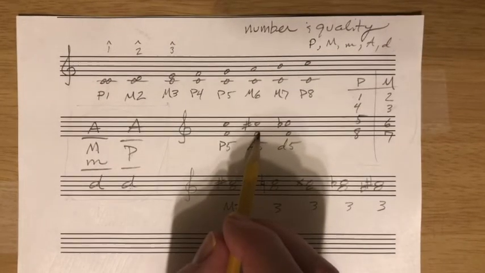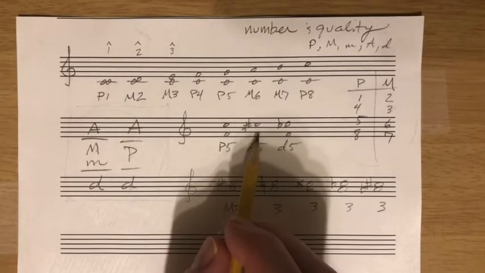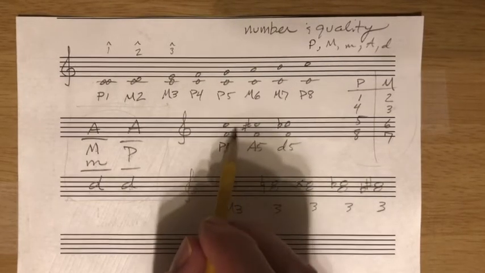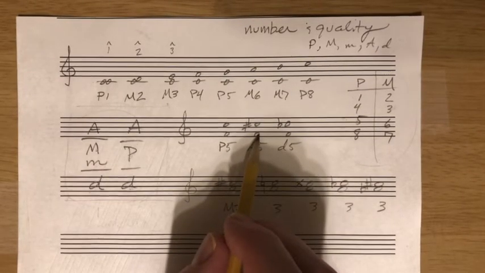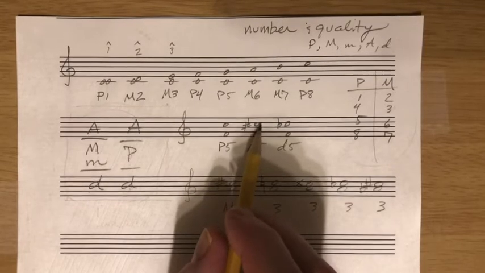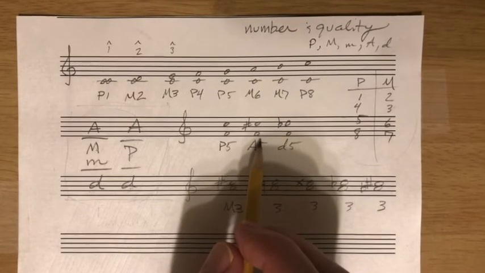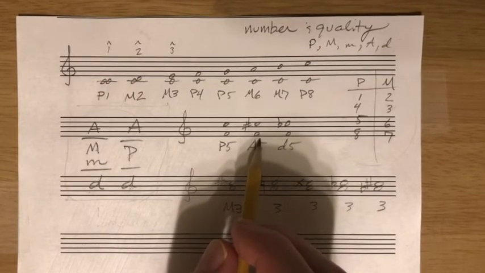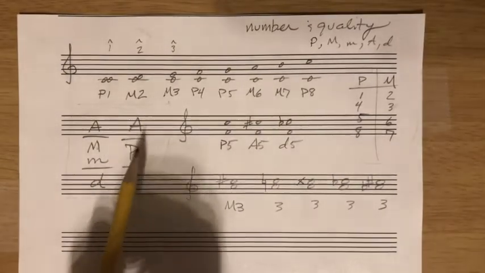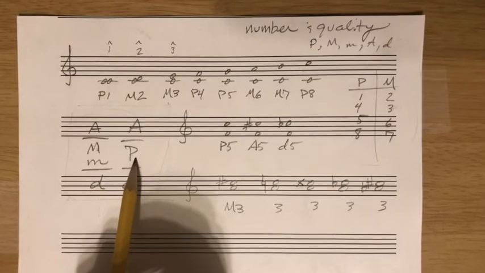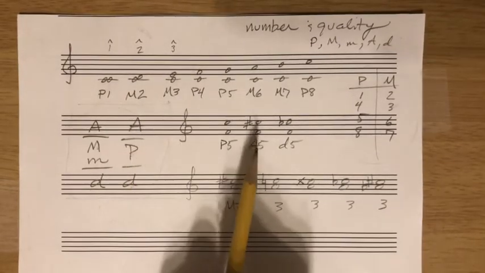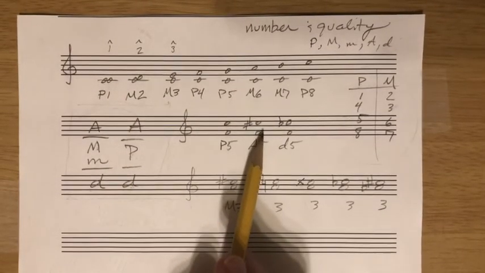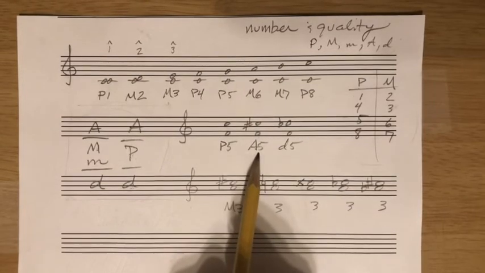The next interval is F to C sharp, and we can see that the perfect interval has been stretched by half a step. When we raise the upper note of an interval by half a step, the interval gets bigger. We can think of this as a floor and a ceiling, and we're increasing the amount of space between them. So look at our chart here. What happens to a perfect interval when it's stretched by half a step? It becomes augmented. So it's still a fifth because it's an F and a C, but now it's augmented.